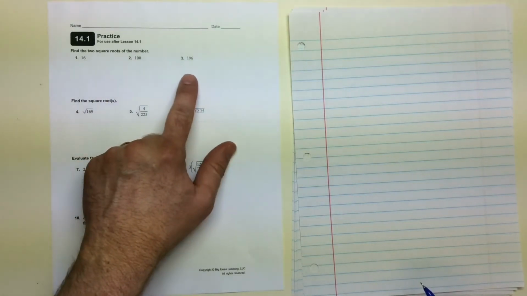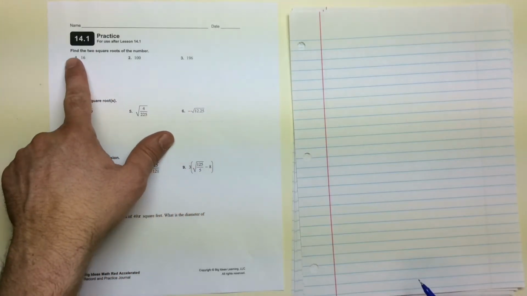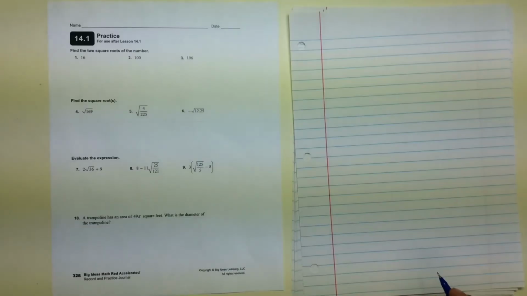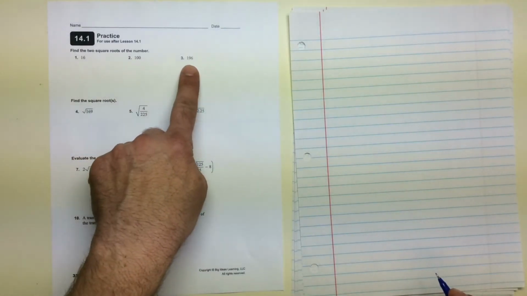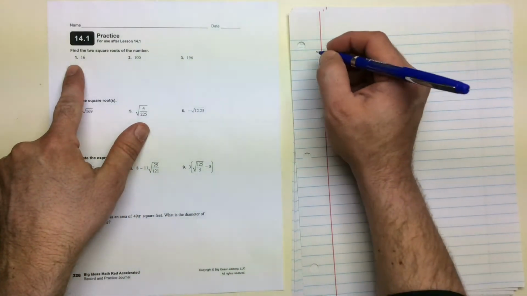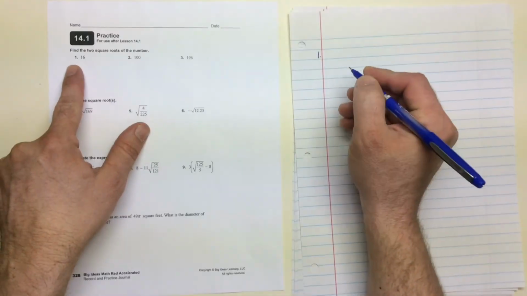And the first three problems should be relatively easy. Find the two square roots of the number. Well, if you have your square roots chart with you, the first two should be easy enough, but even the third one, if you need your chart.